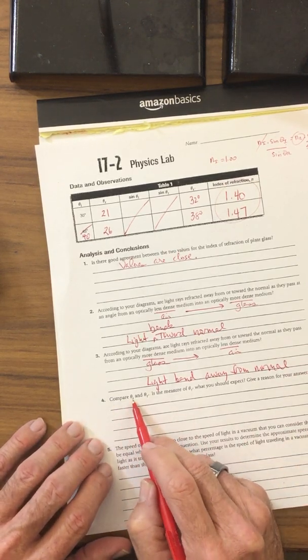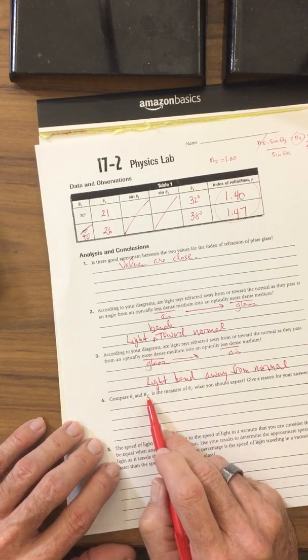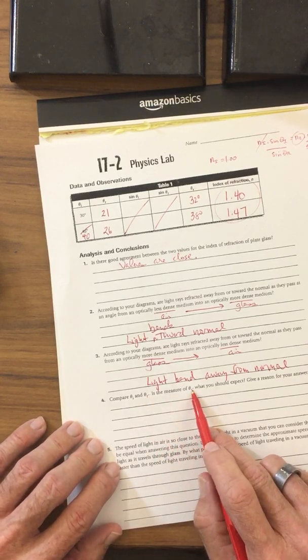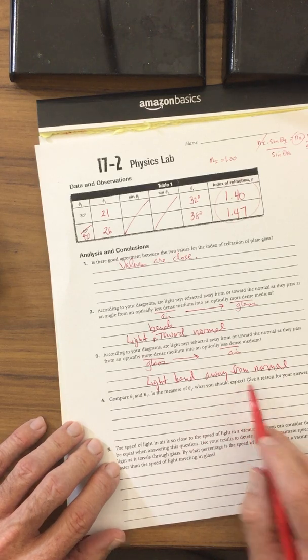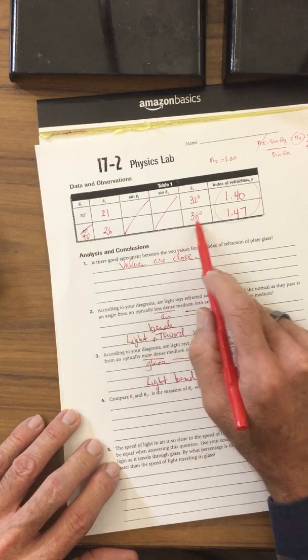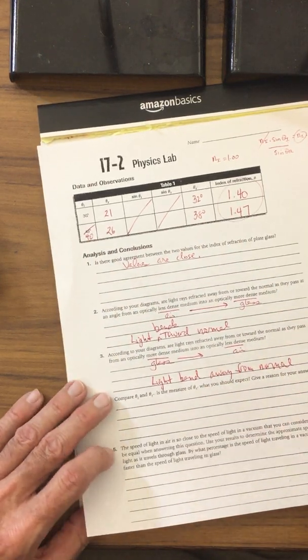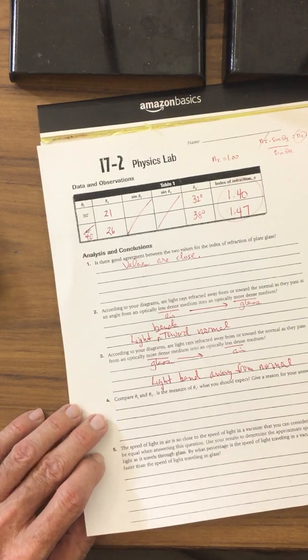So compare the incident angle and the second refracted angle. Is the measure of the refracted angle what you would expect? Okay, now we're comparing 30 and 32, and 40 and 38. So those values are also close as well.